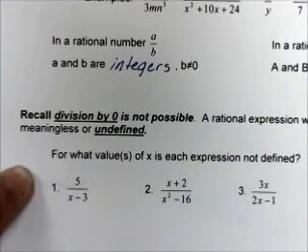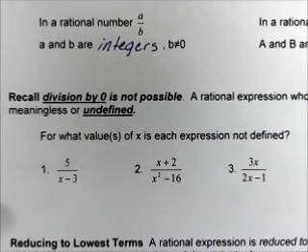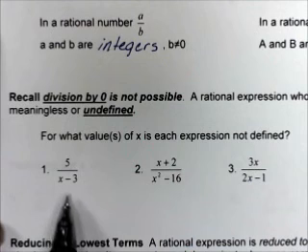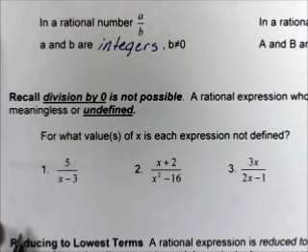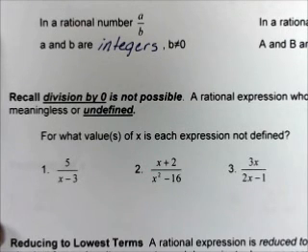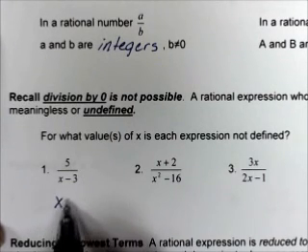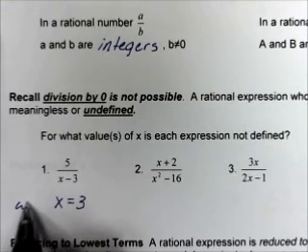For what value or values of x in each expression is not defined? Take number 1. Again, we are simply looking at the denominator, concentrating on the denominator. For what value of x, if we replace x here in x minus 3, will this expression be undefined? Well, of course, if we replace it with 3, when x equals 3, it would be undefined.